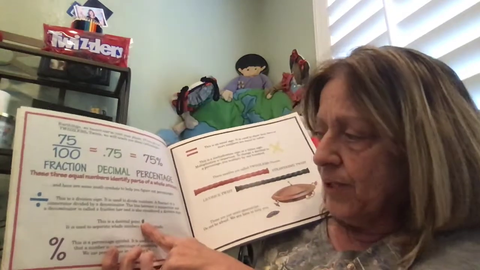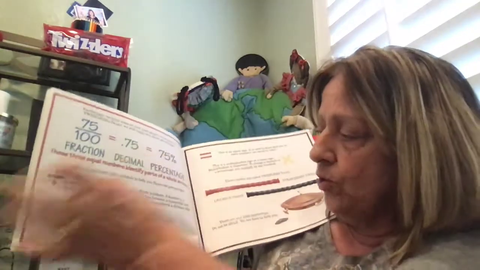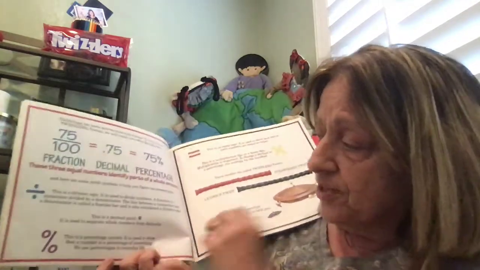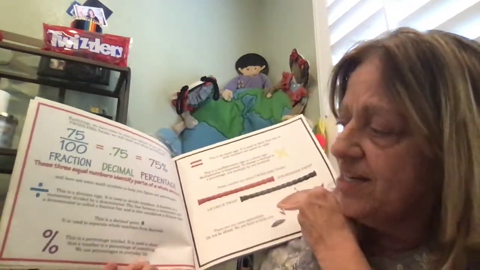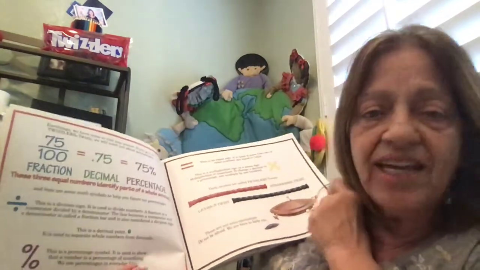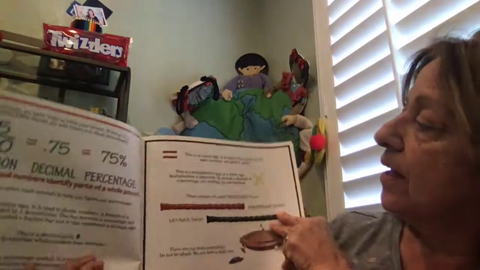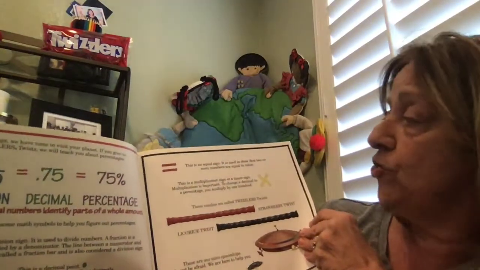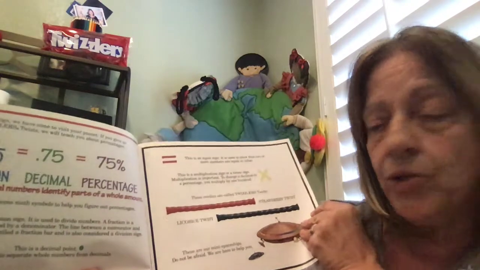This is a decimal point. It is used to separate the whole numbers from the decimals. This is a percentage symbol. It is used to show that a number is a percentage of something. We use percentages in everyday life. This is an equal sign. It is used to show that two or more numbers are equal in value.